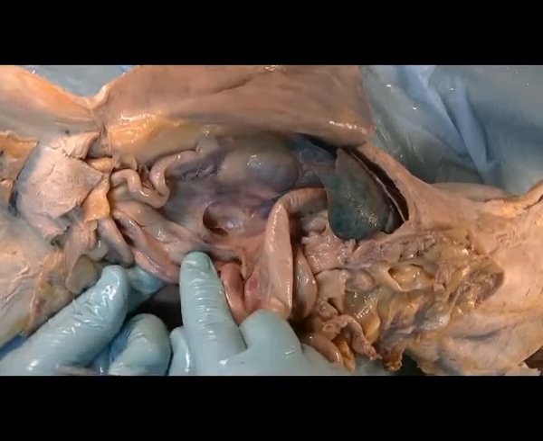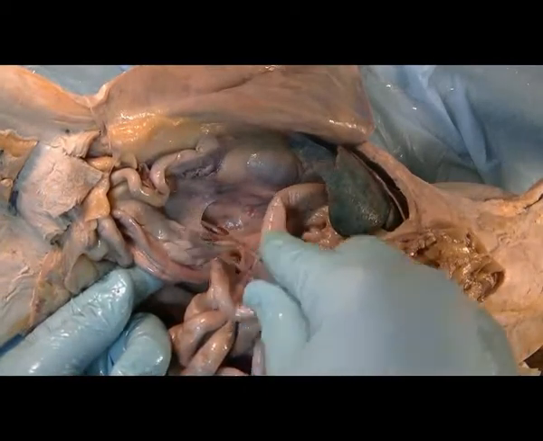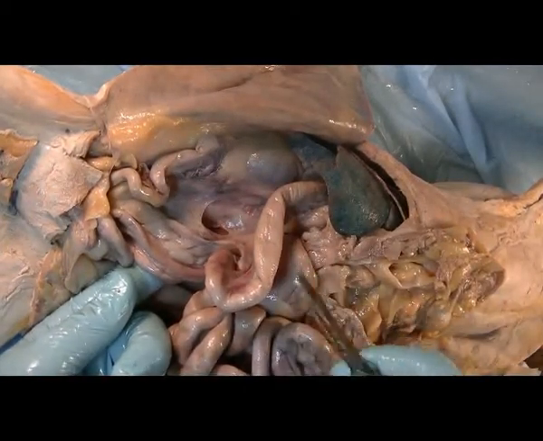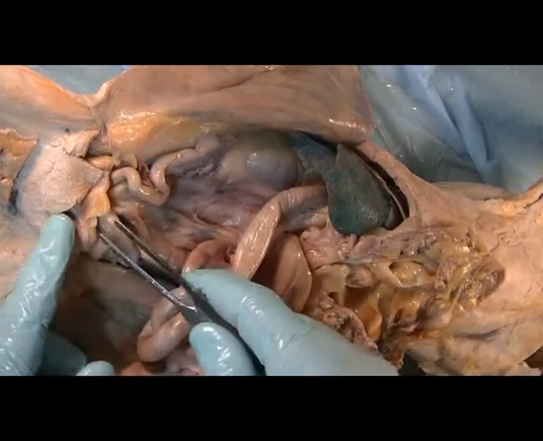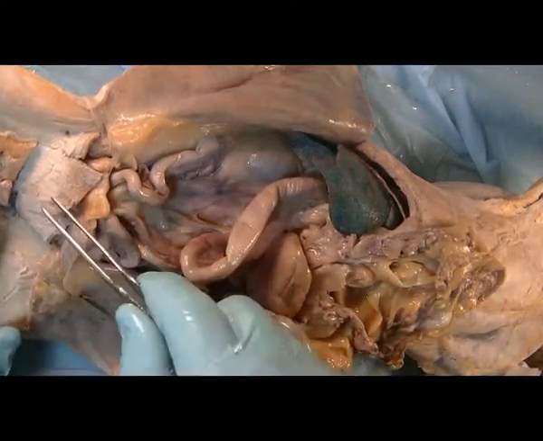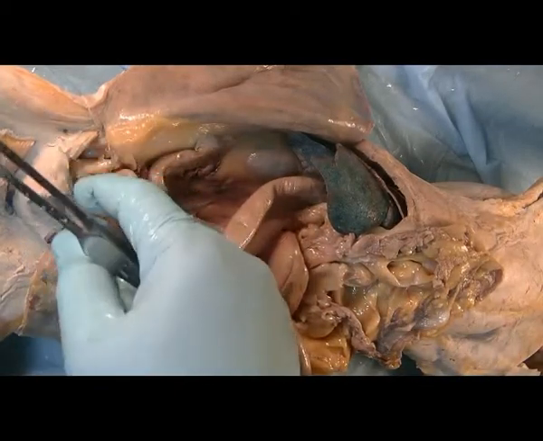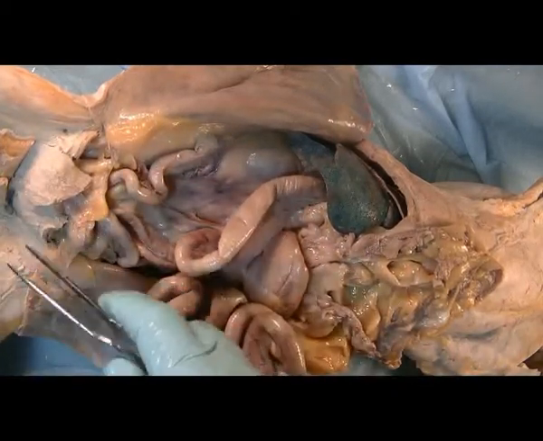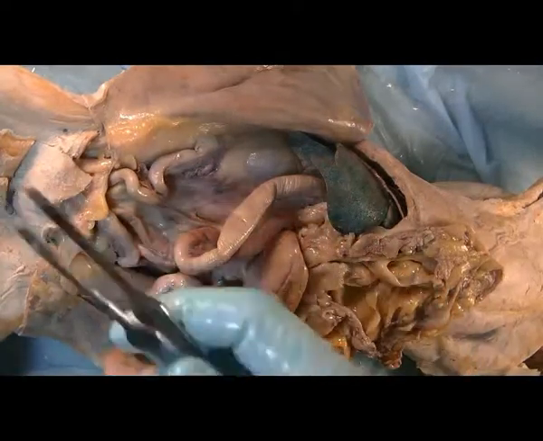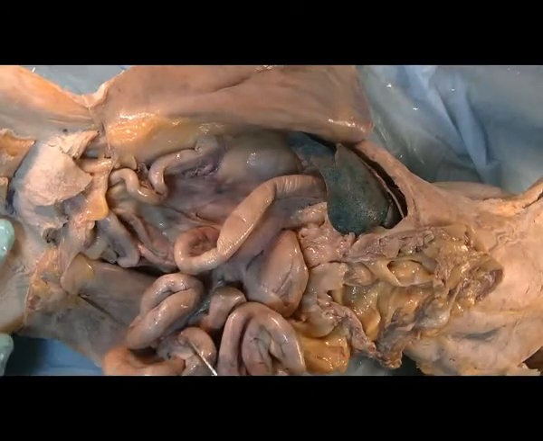That's anchoring the colon to the dorsal wall. That's the mesocolon. There's a mesorectum also, but the rectum is hidden in here, which we don't dissect, and it's hard to see. Just know that that's another mesentery that you have to be aware of.